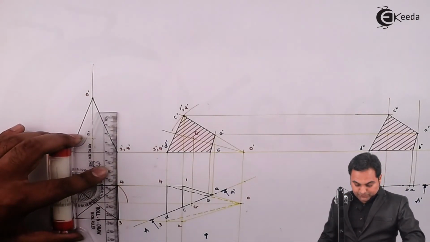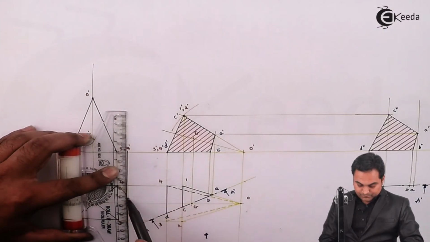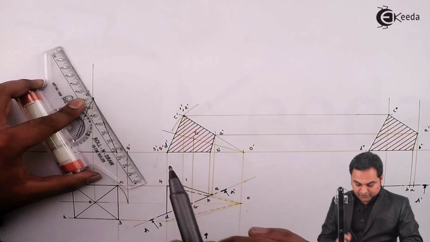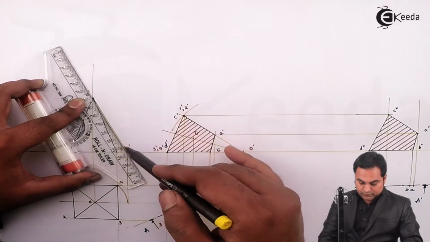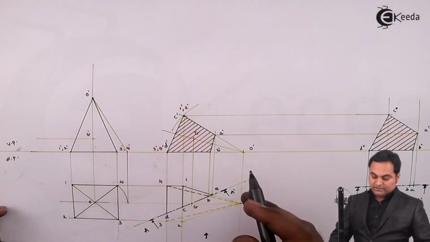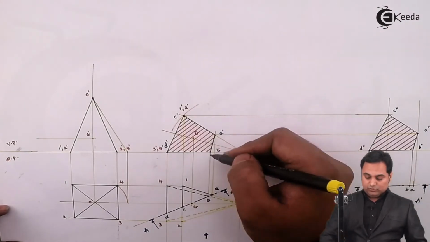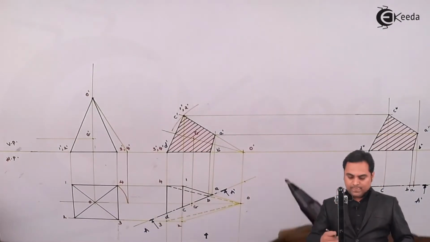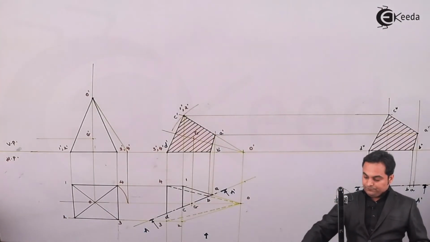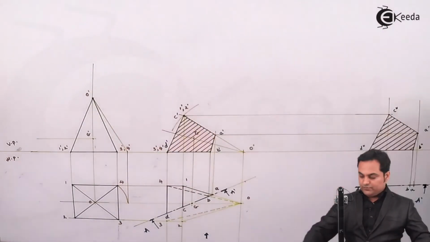So projecting this point vertically upwards and joining it to the apex. Now this is the true length of the edge or the slant edge. Either we can say slant edge O dash 1 dash or O dash 4 dash, O dash 3 dash or O dash 2 dash. Now for this I need to project this slant edge here as well.